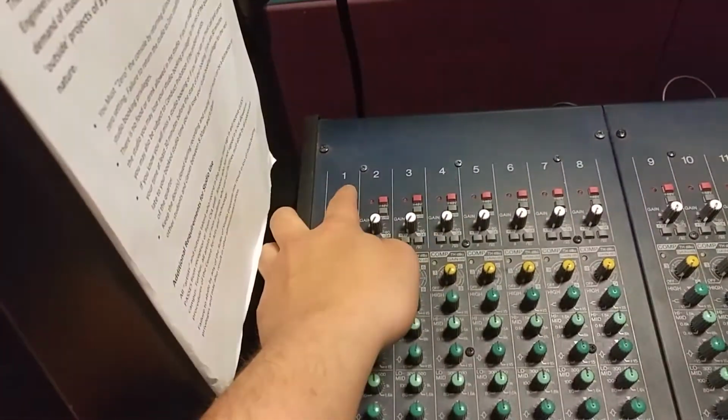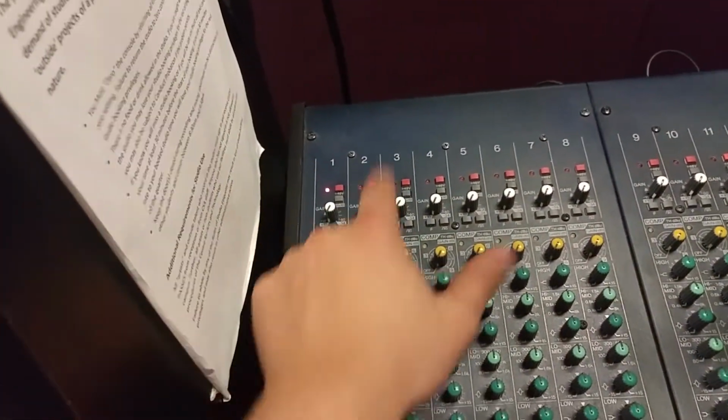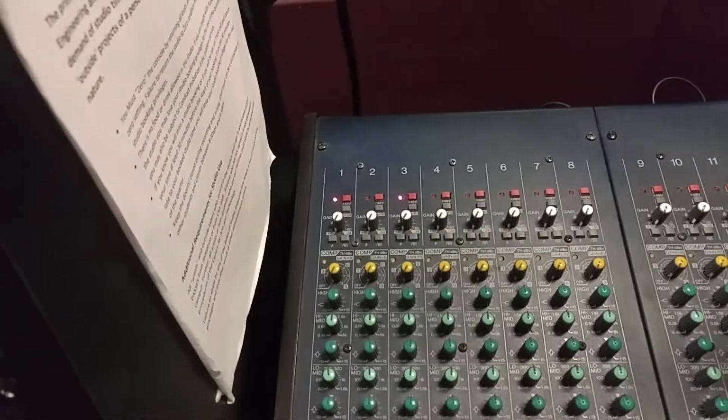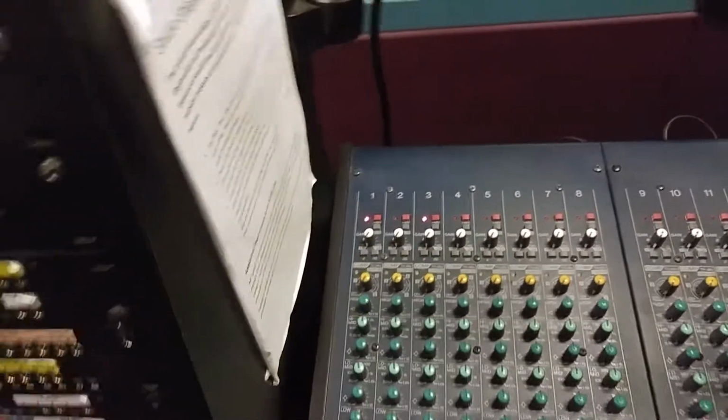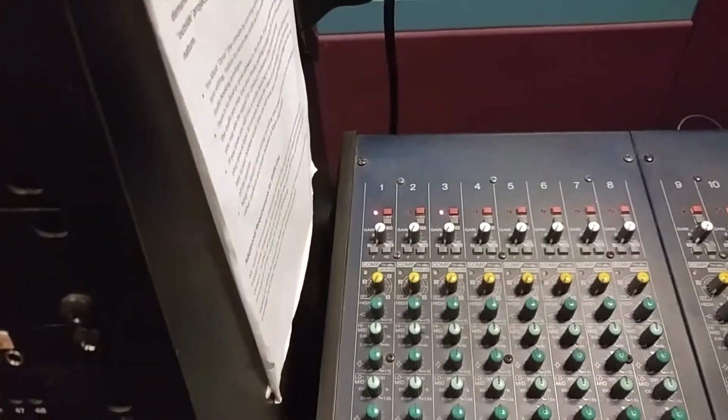Now, we need to supply some phantom power to the condenser mic on 1 and as well to the active DI on 3 for them to operate. Okay, at this point you can go ahead and set gains, have someone talk in the mic, play the guitar.